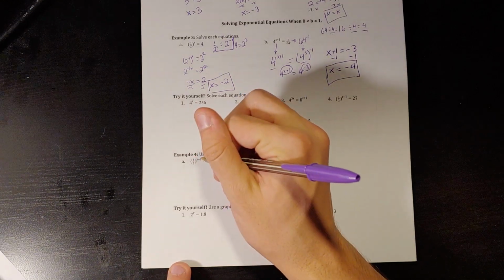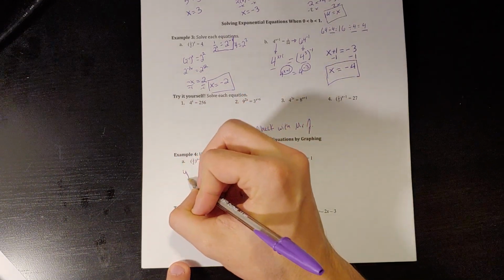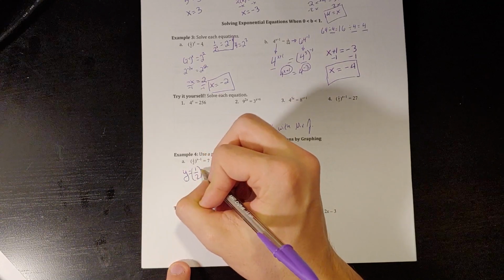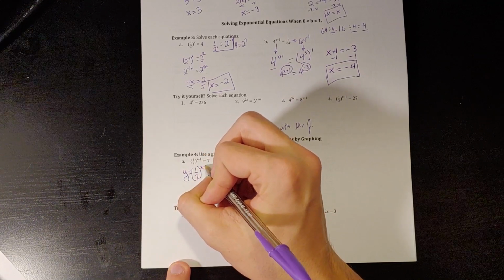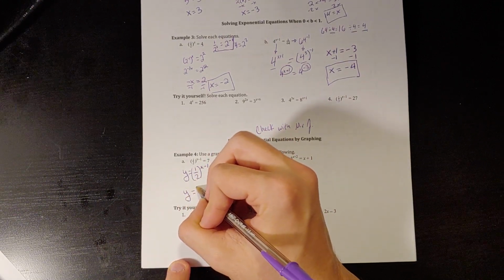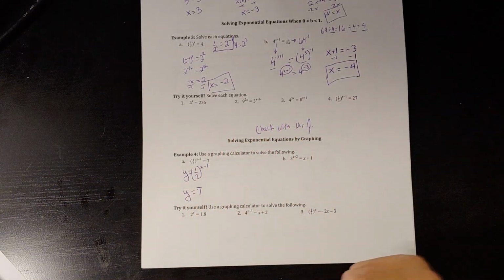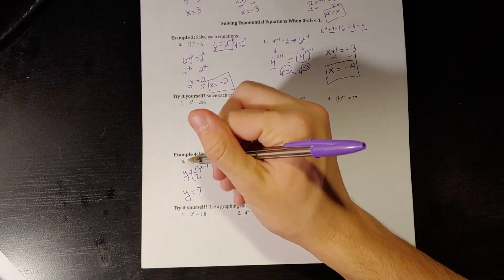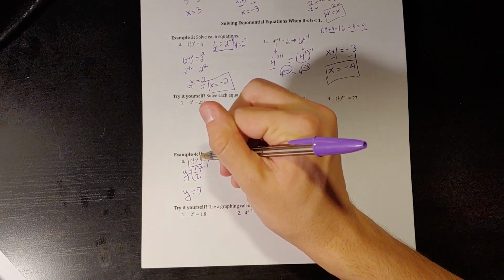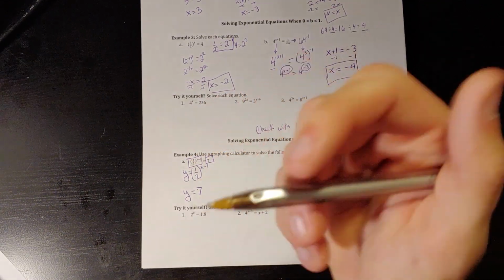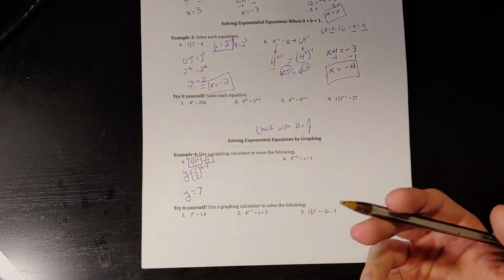So we're going to do y equals 1 over 2, in parentheses still, to the power of x minus 1, and then y equals 7. So all that we did was we set each side of the equation equal to y. Each part got its own equation.